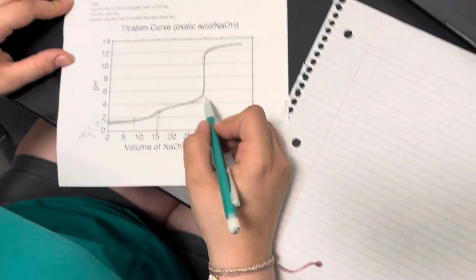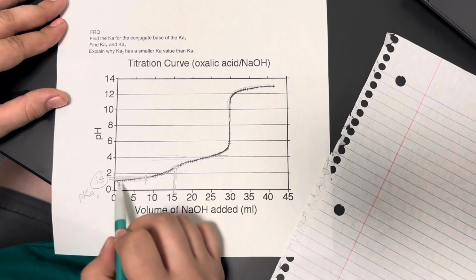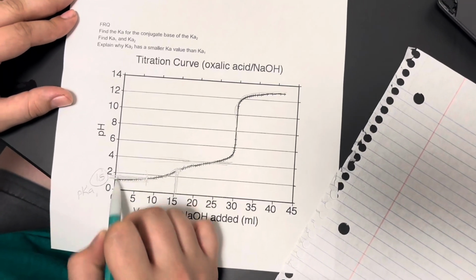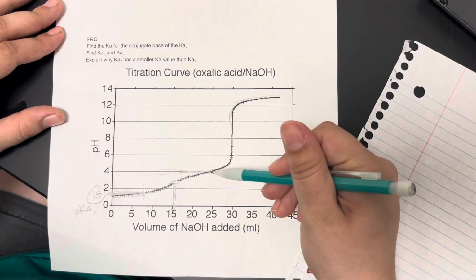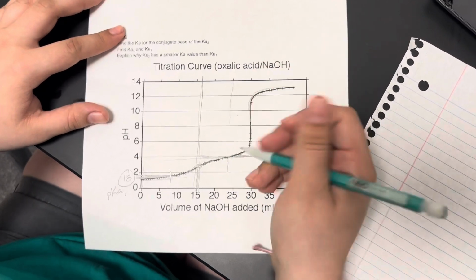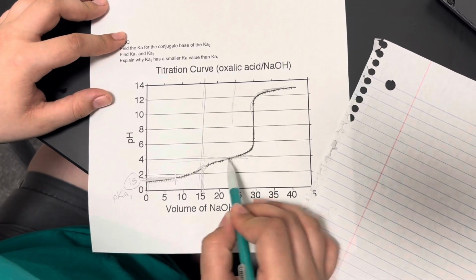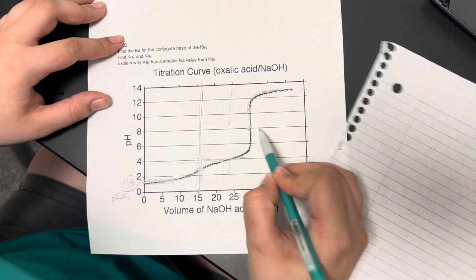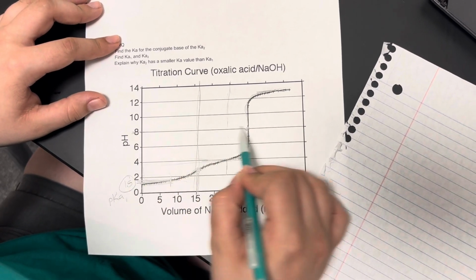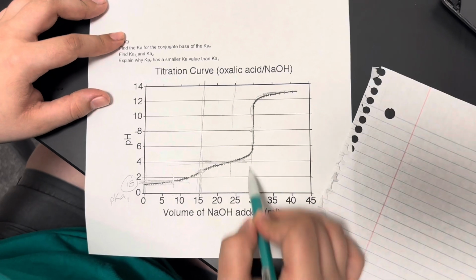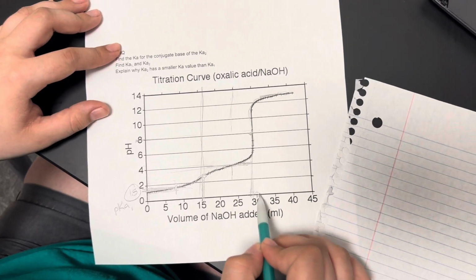For the second one, we're going to do the same thing, but instead of starting here, we're going to start at this equivalence point. So again, we're taking these 2 points, doing halfway to equivalence, which is going to be around a pH level of 8, and that's going to be around 30.